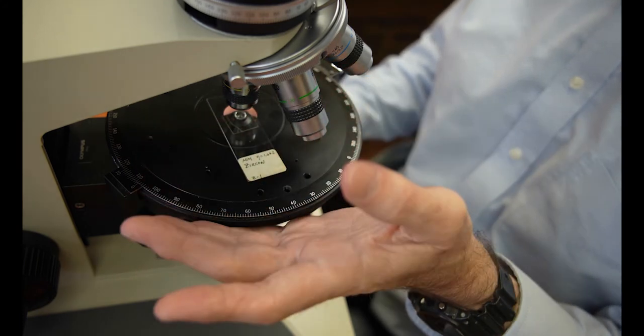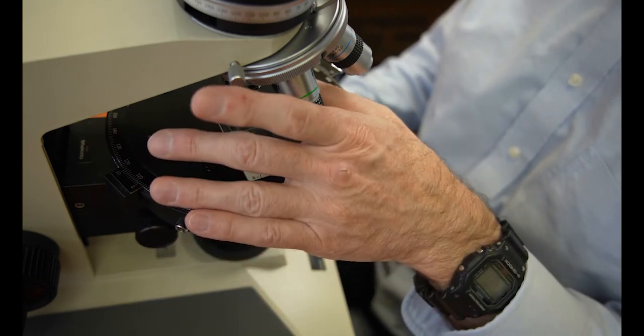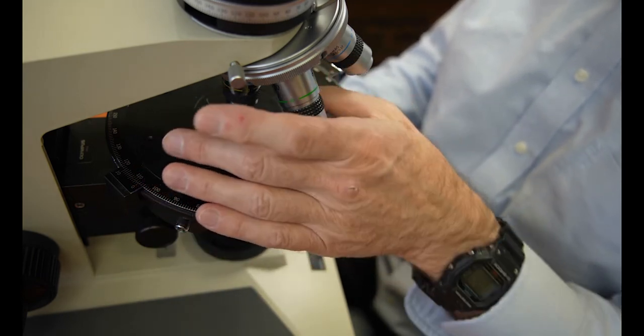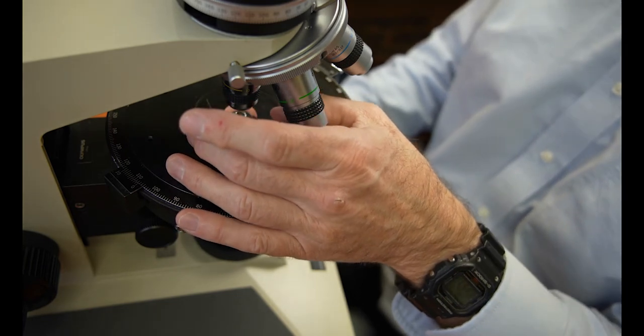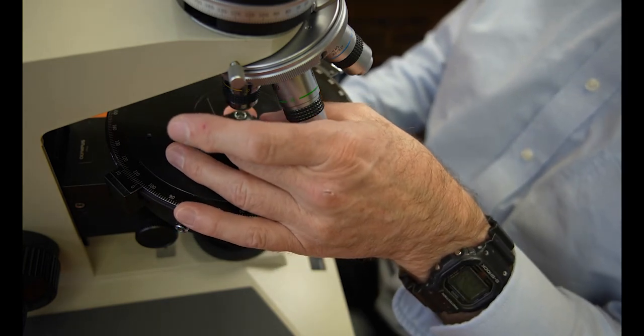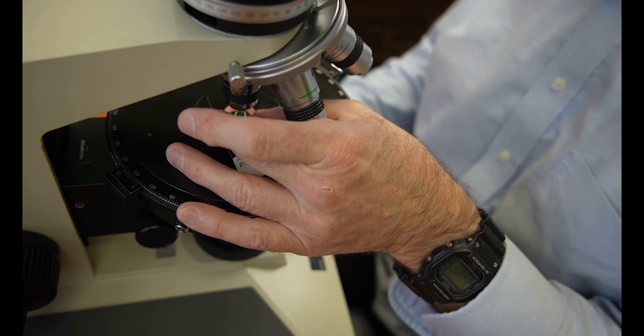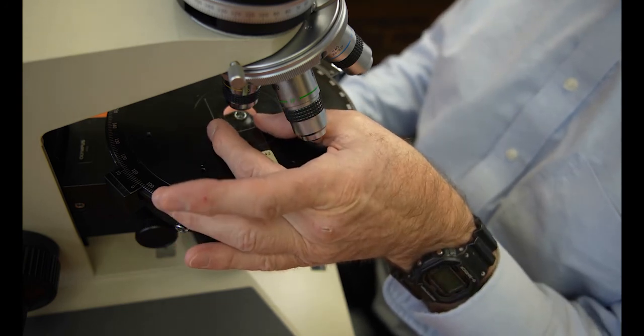Notice how my little finger and my ring finger and my whole hand sort of cup around the stage, and I'm using the middle finger and thumb in order to move the slide.